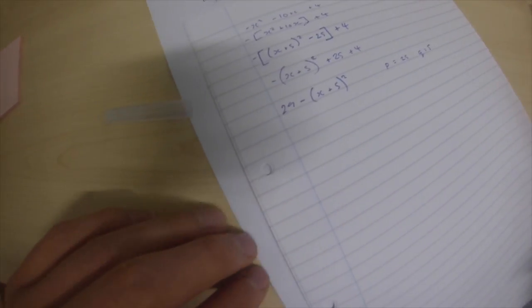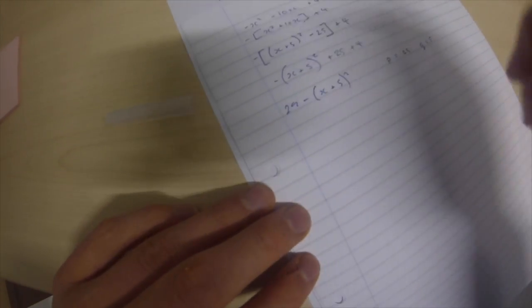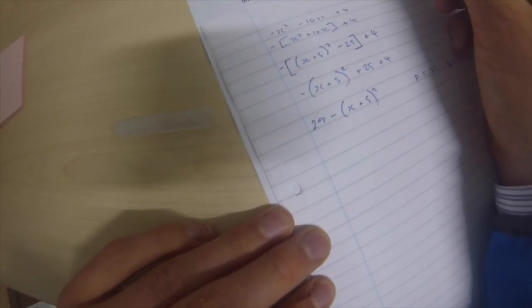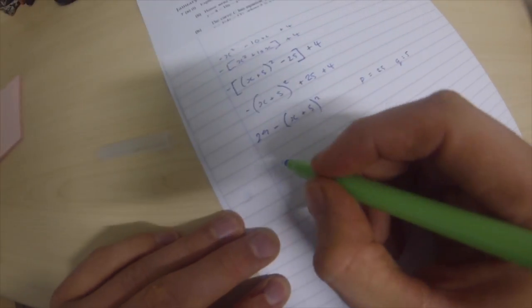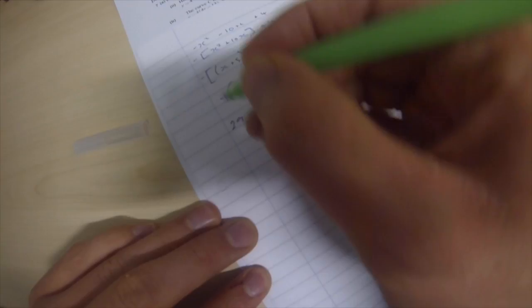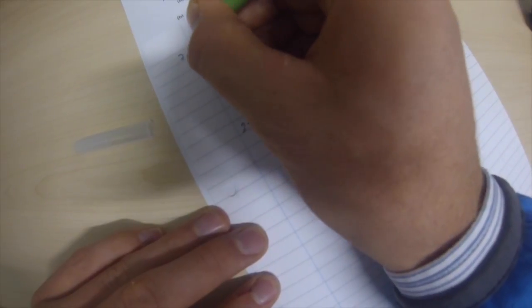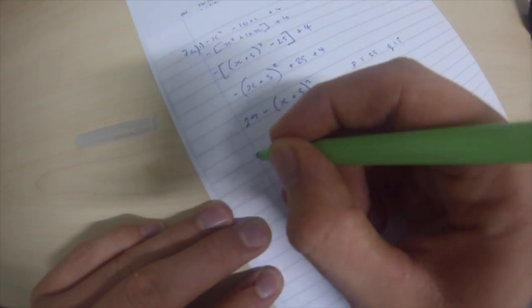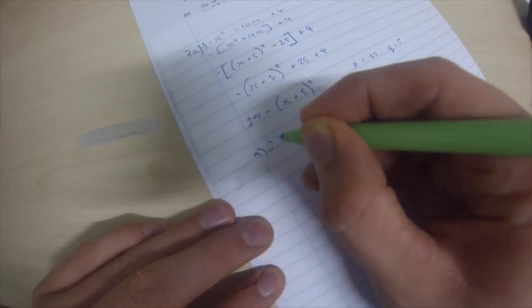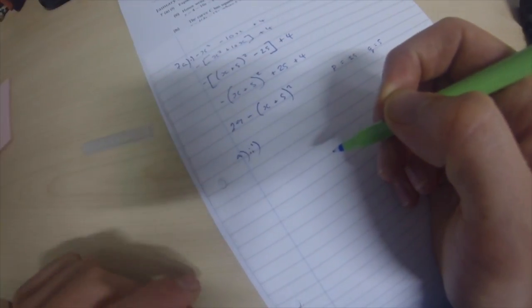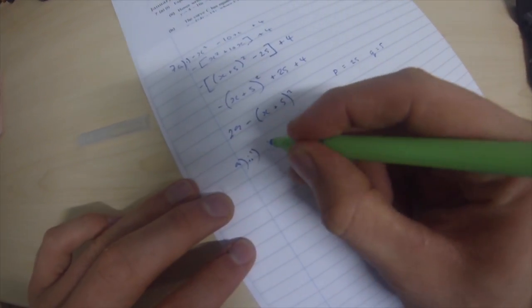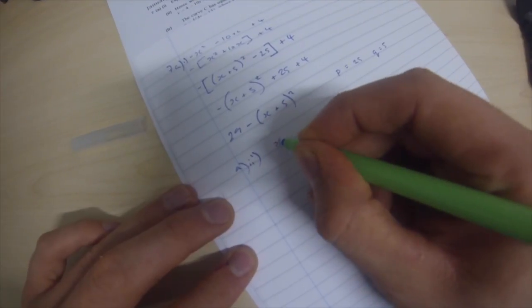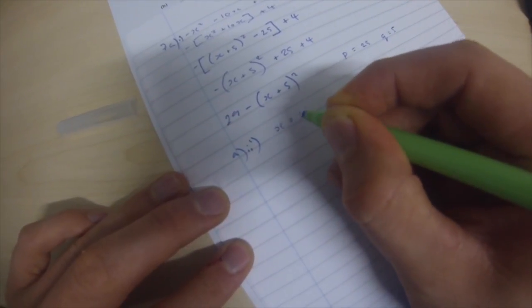So now let's have a look at the next bit. So it says, hence write down the line of symmetry. Yeah. Now there's lots of things I can tell from this completed form. And let's just make sure I've labelled that up here. And then A, I. This is only a 1 mark question. Yeah. So I only need literally to state the answer, and the answer is x equals minus 5.